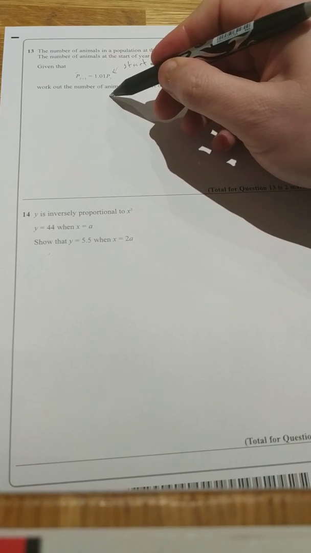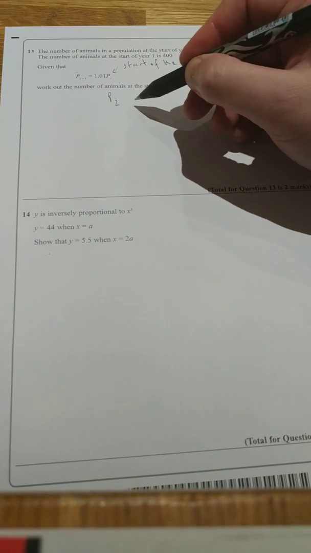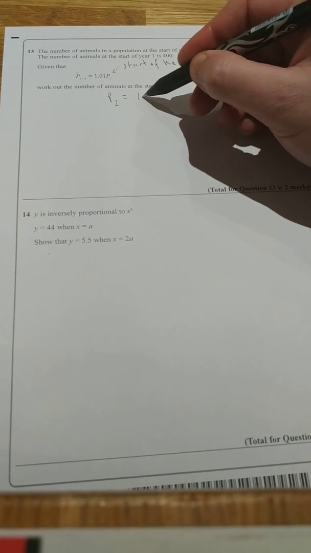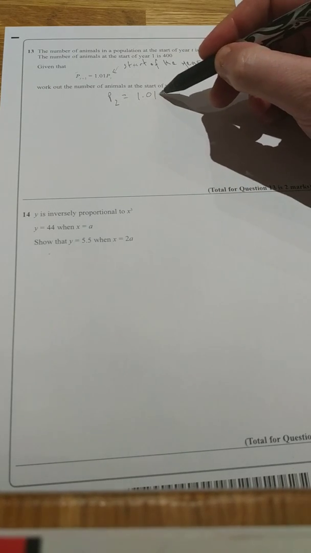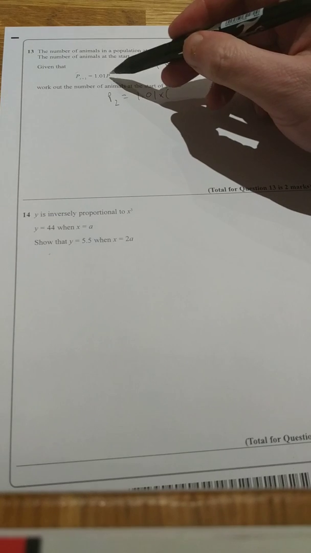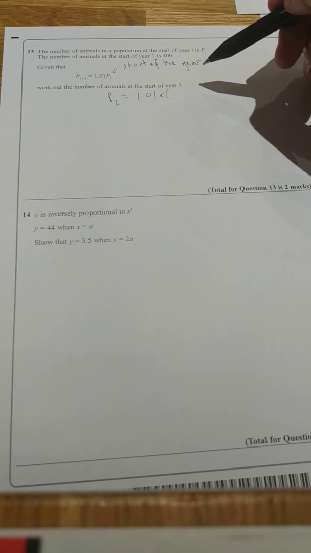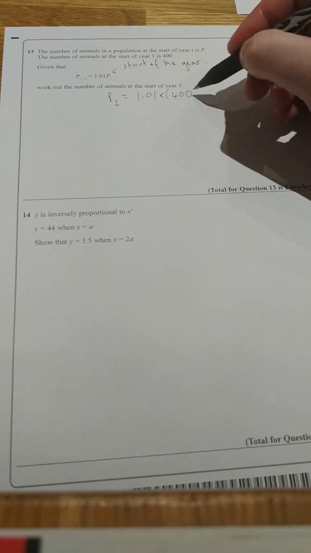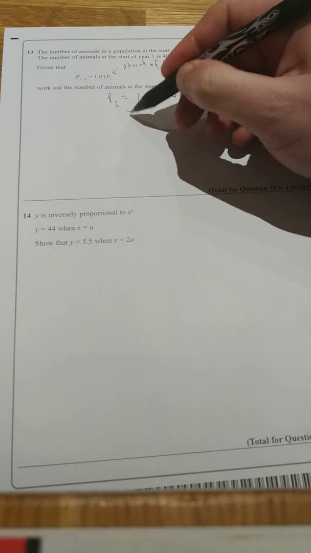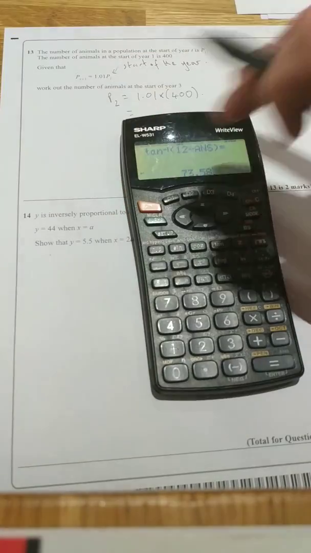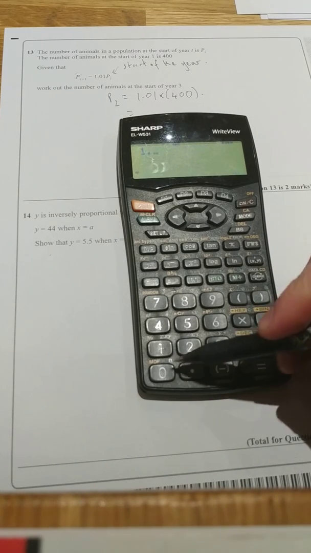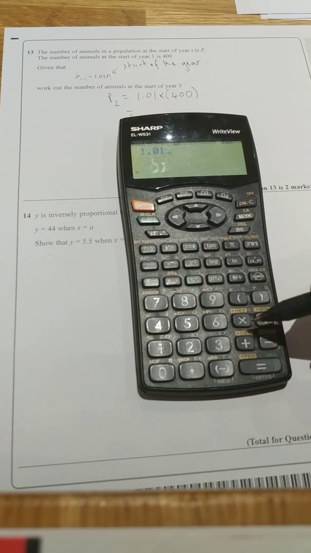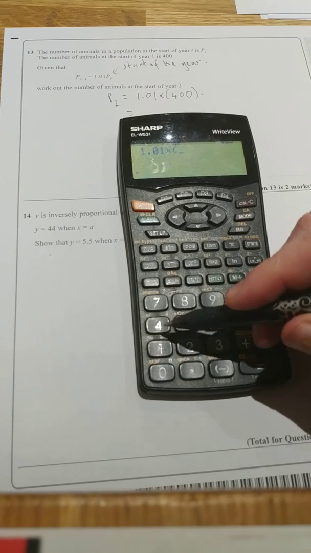So what we need to do for this is to work out the population of year 2. We need to do 1.01 times the population of the first year, which is 400. Pretty easy to do this. So they've given you the instruction, all you've got to do is use it.